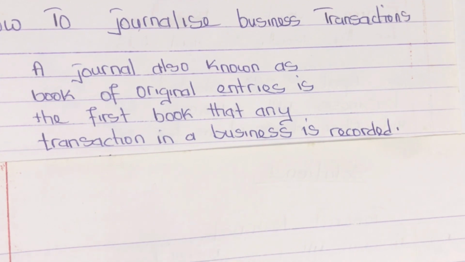And when you own those source documents, you need to record transactions because you are going to be performing transactions day in and day out. So you need to record these transactions. So the first place that you have to record these transactions is in a journal.